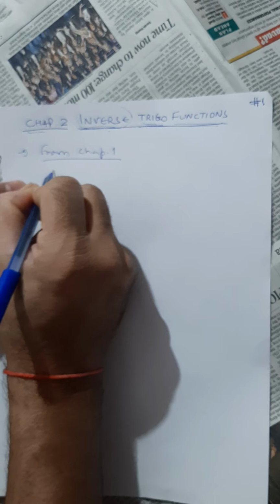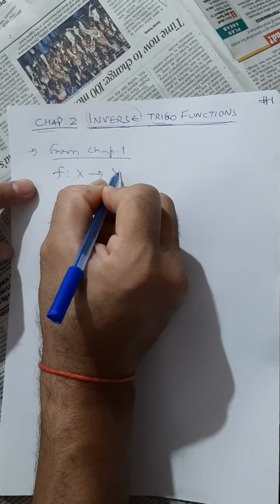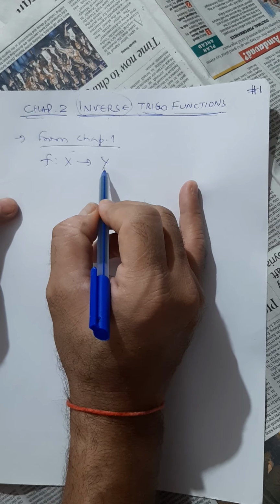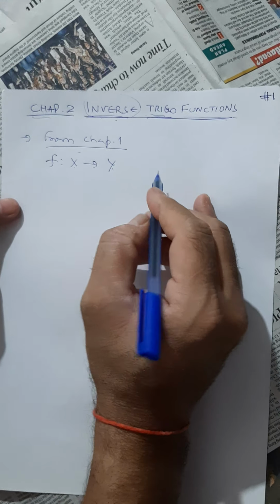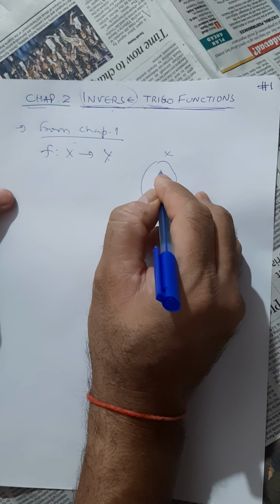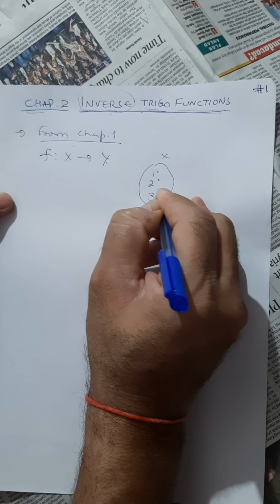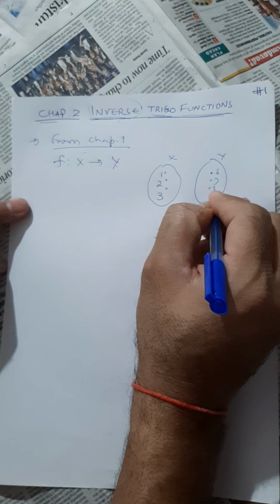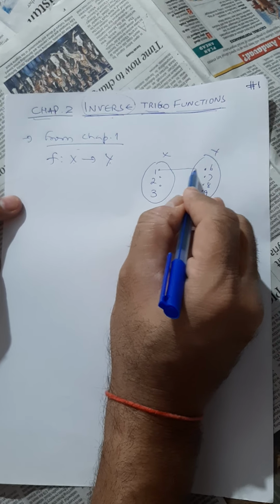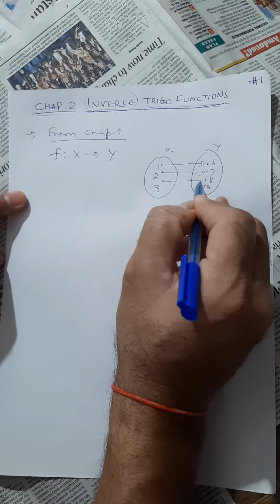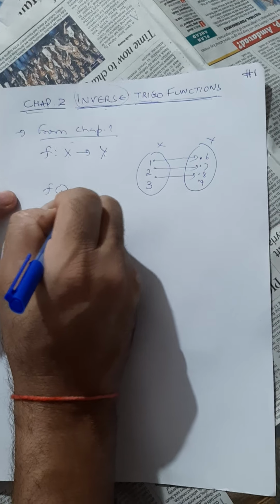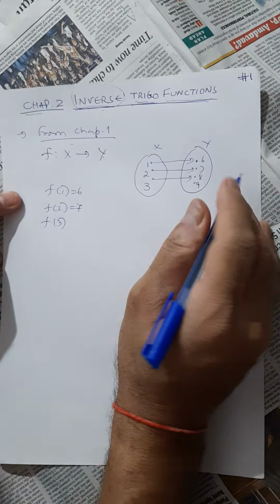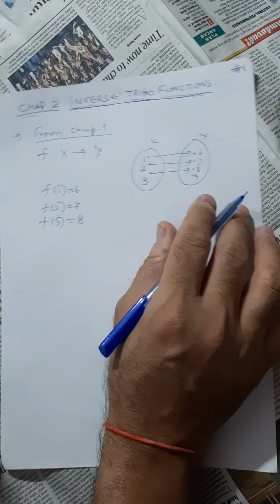Okay, so you take a function f from, for example, x to y. That means every member of this set is uniquely associated with the members of this. So suppose there is a set x. Here let me take 3 members, for example. There is another set y which has some members. Let's write 6, 7, 8, 9, and I'll give association in this way. So here you can say f of 1 is 6, f of 2 is 7, and f of 3 is 8 here.